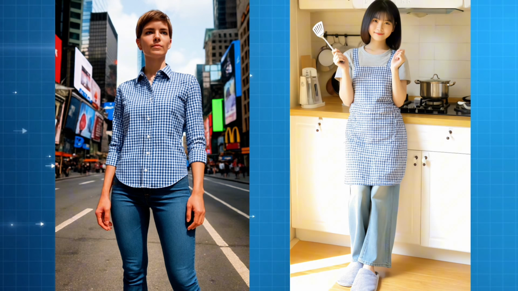Gingham is super popular in everyday clothes because of its simple checkered look and light, super comfortable feel. You've probably seen it in things like button-down shirts, summer dresses, and even aprons. It's really loved for its fresh, timeless style, which makes it perfect for spring and summer.